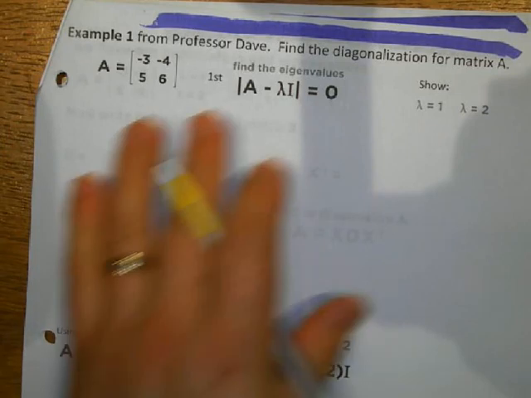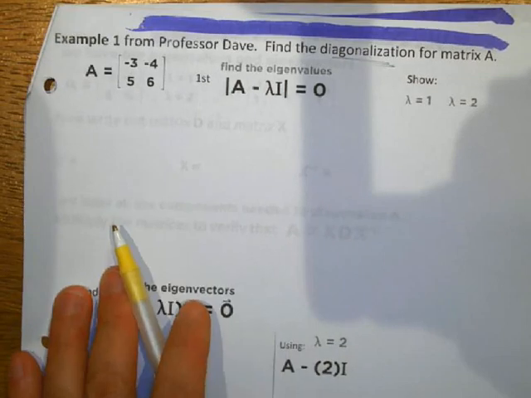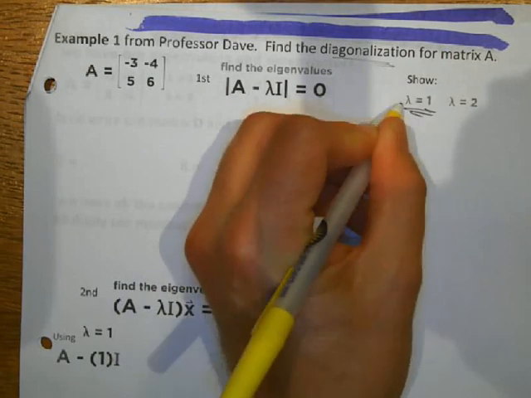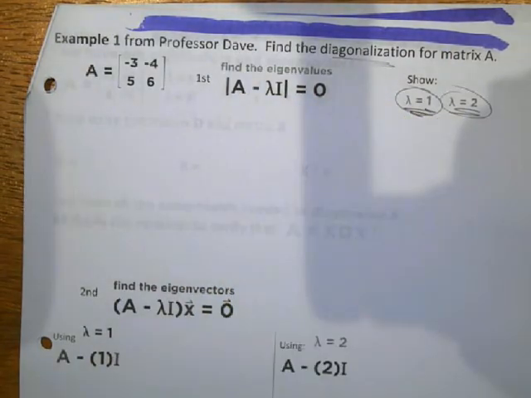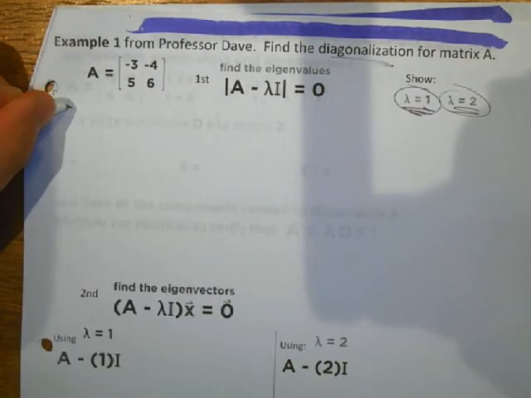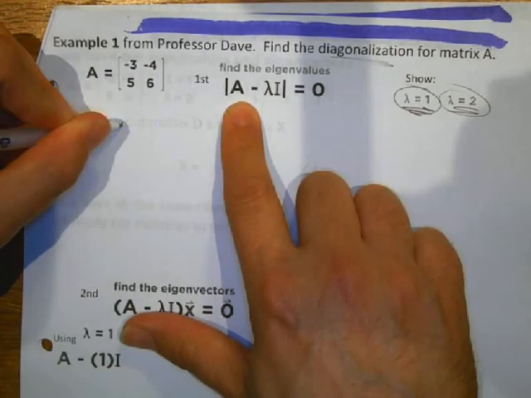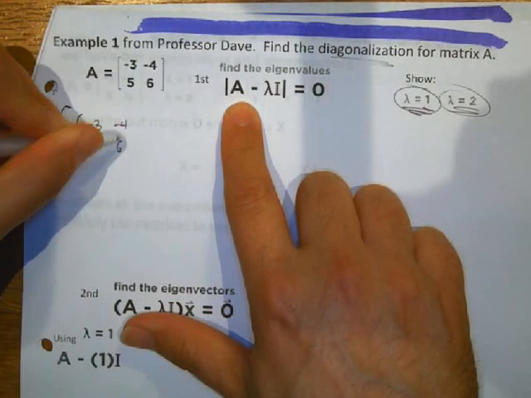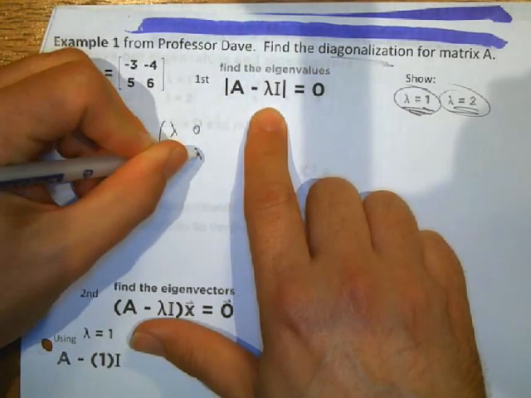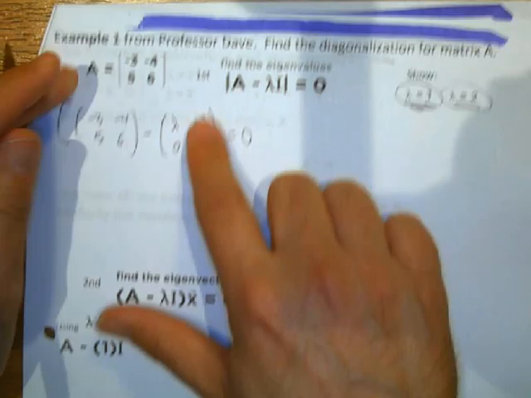Okay, so this first question is, before we can even get started, we need to find our eigenvalues. So we're going to show that the eigenvalues are 1 and 2. Using this relationship, A is -3, -4, 5, and 6, minus lambda 0, 0, lambda, and we're going to make the determinant of that equal to 0.